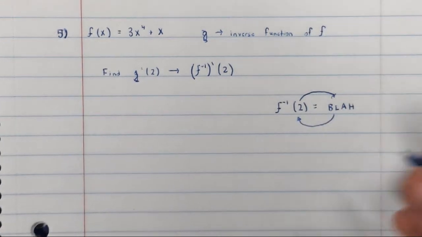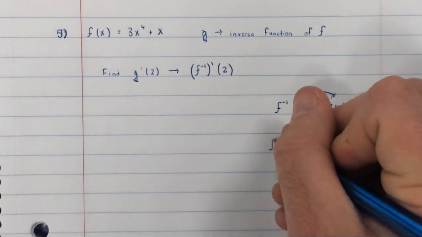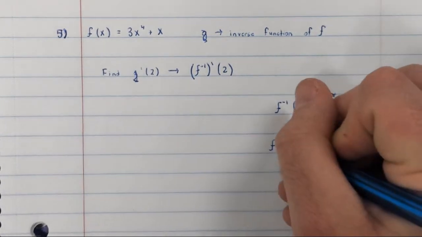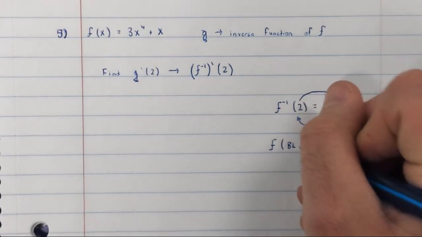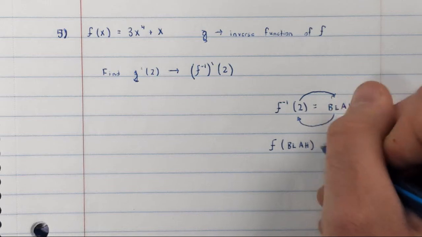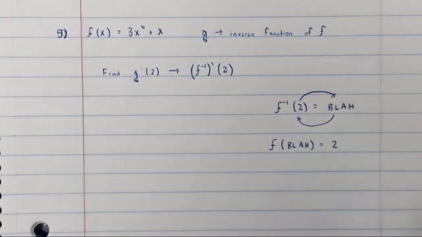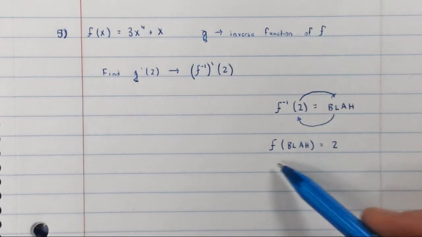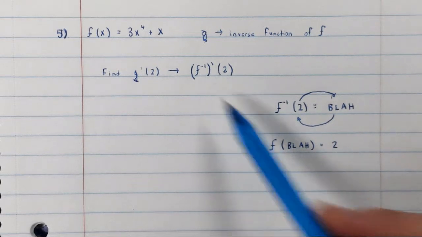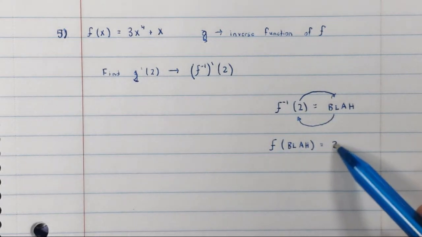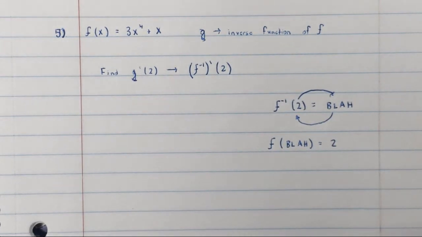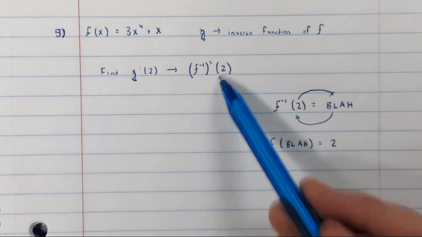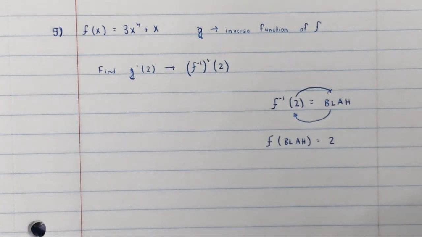So for the function, this is saying that f of blah is equal to 2. So this is code telling us that our y value is 2.